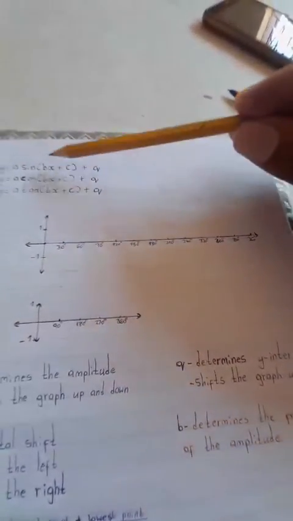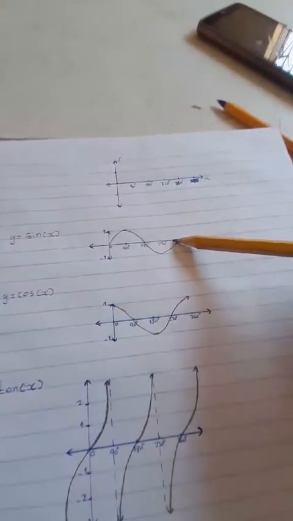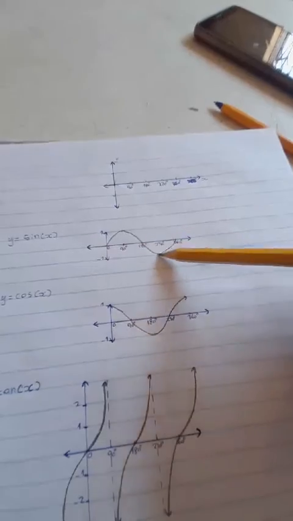And let me explain the period, what we're talking about when we talk about this concept of period. The B here determines the frequency. Let's give a numerical value of B. If B here is 2, that means in a space of 360 degrees, we will see two sine graphs.